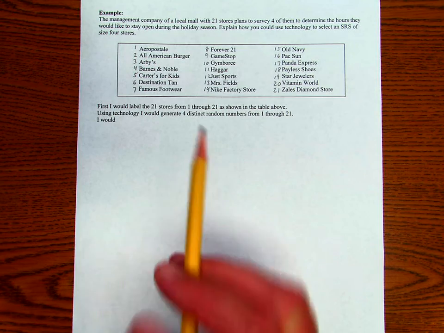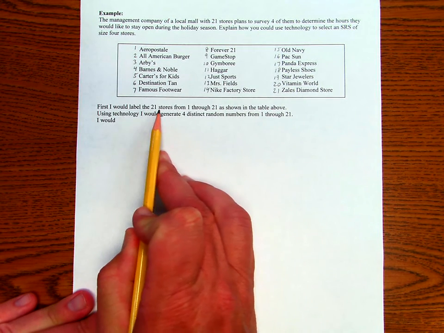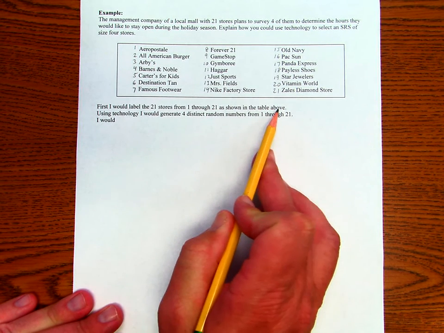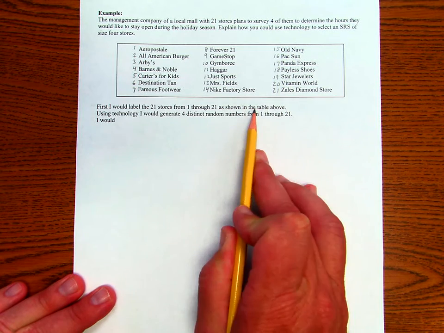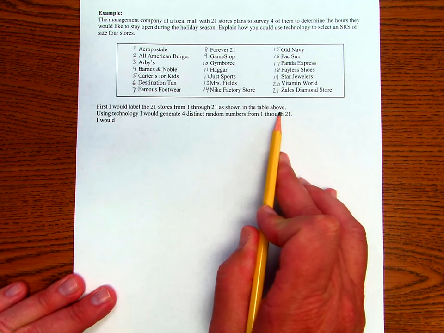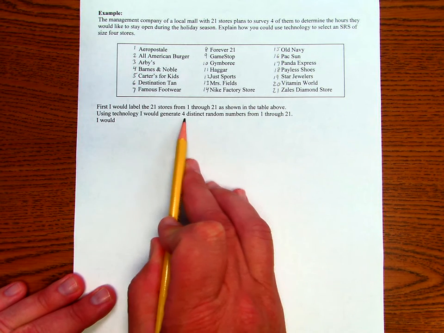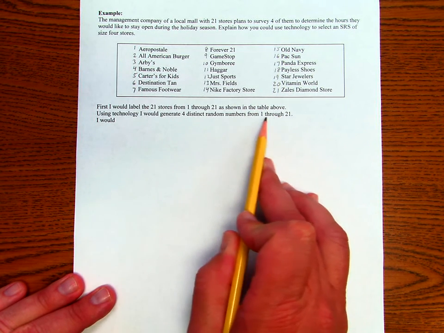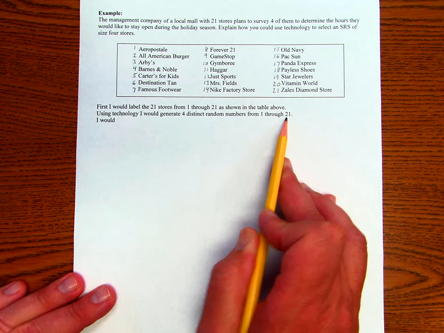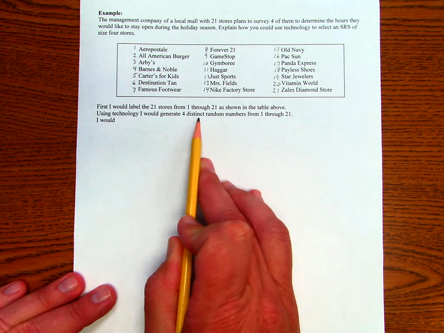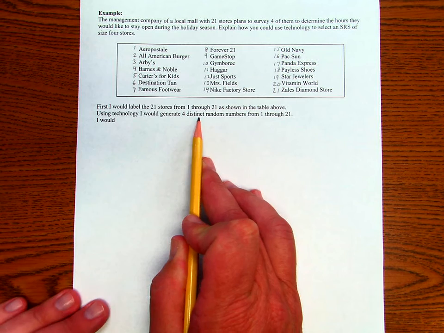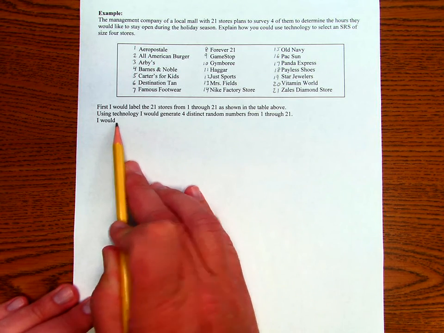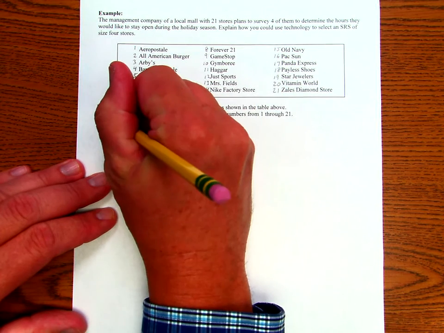As far as what you would need to write up, first I would label the 21 stores from 1 to 21 as shown in the table above. If you're not doing something directly where this is written, you direct the reader where to go. Using technology, I would generate 4 distinct random numbers from 1 through 21. You have to have distinct or different or something along those lines, because again, repeaters don't make sense. I would make the list of chosen stores.